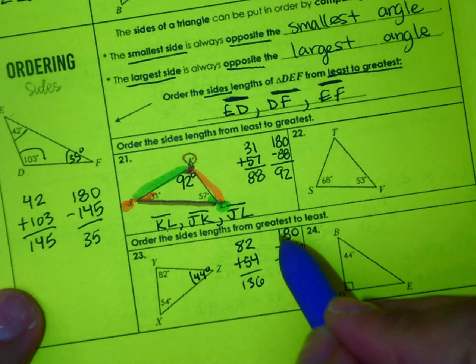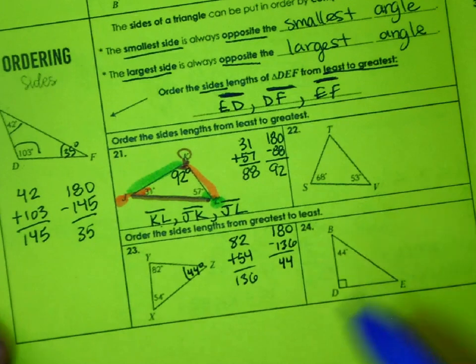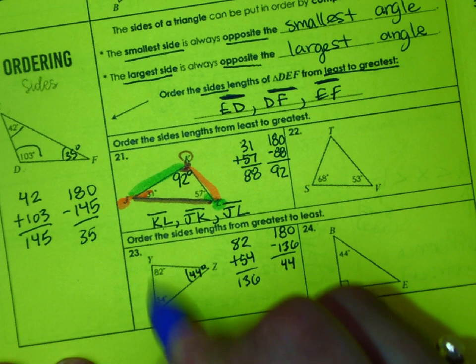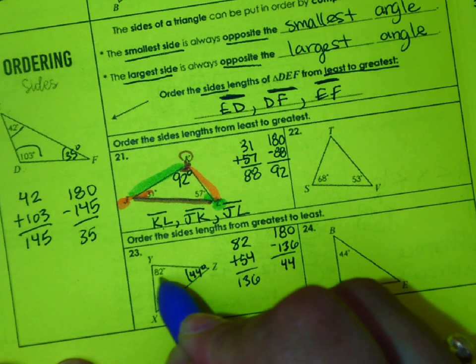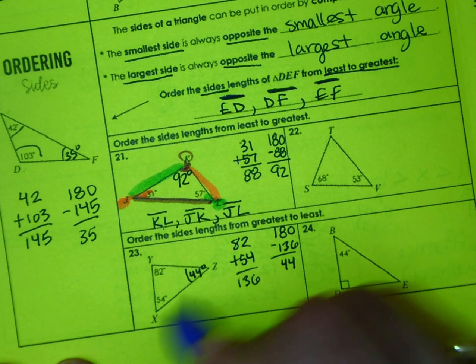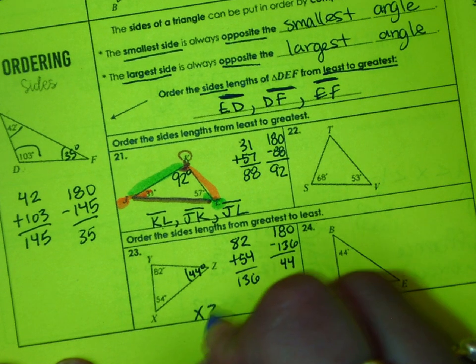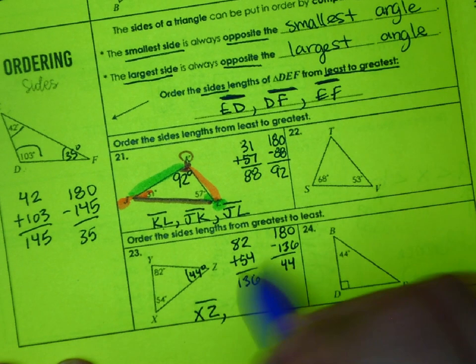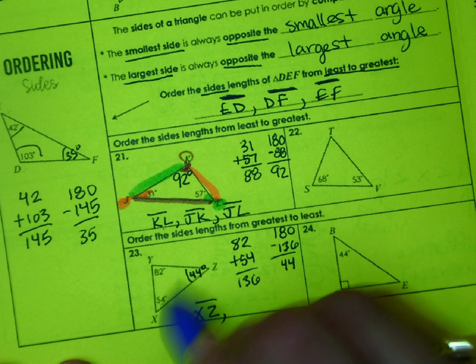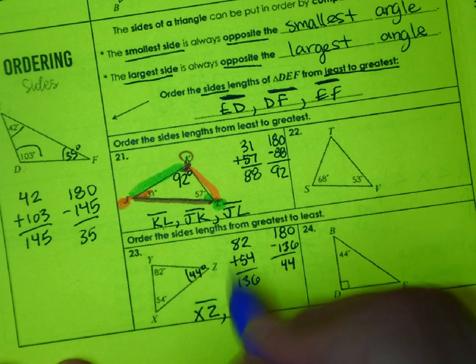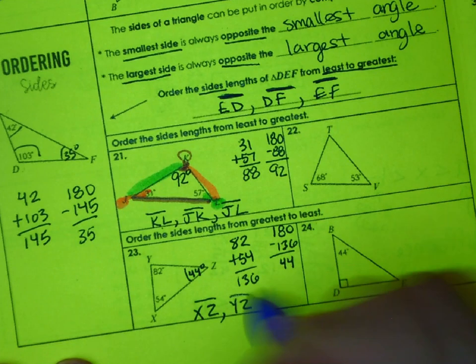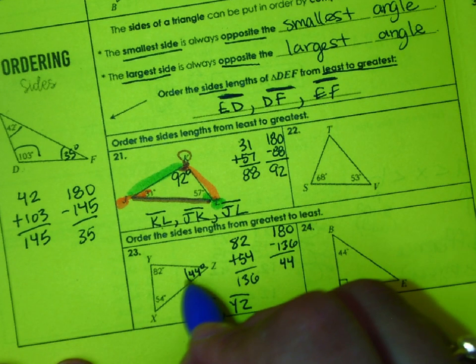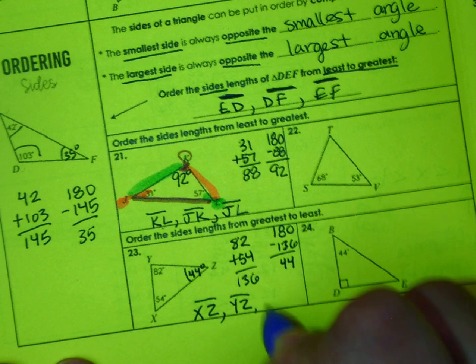And in order to put it from greatest to least, we're going to look at the biggest angle. The biggest angle here is 82. And right across from that is XZ. Followed by the next, the middle one, which will be 54. And across from that is YZ. Then the last one is 44. Right across from that is YX.